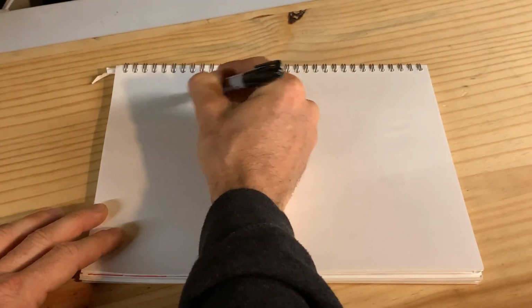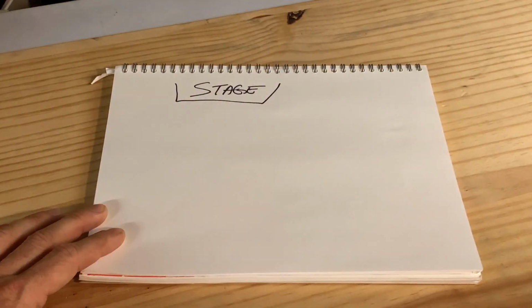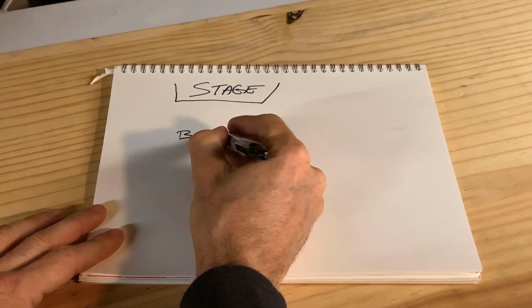All right, so before we dive into the console or into the DAW or any of that, I want to take a second and just talk through the overarching concept of what we're going to do. So we've got our stage, okay? Somehow you're getting inputs, and you've got your soundboard down here.